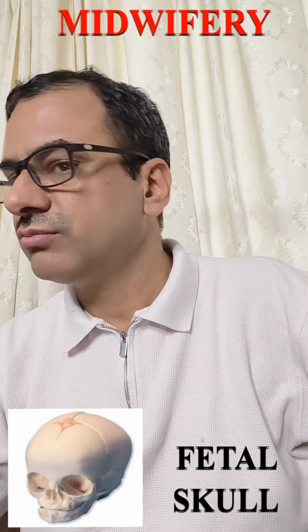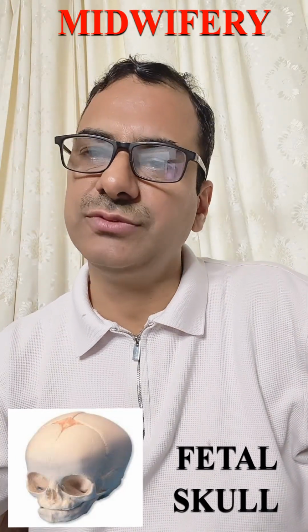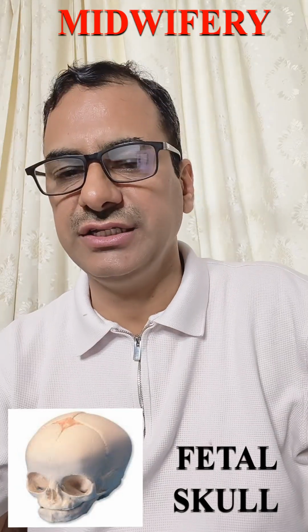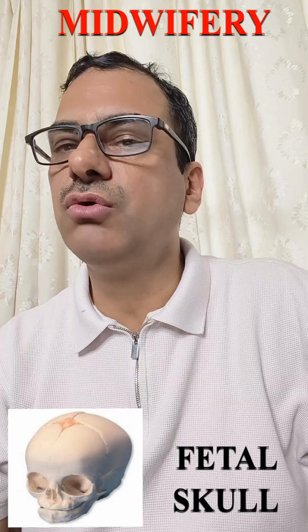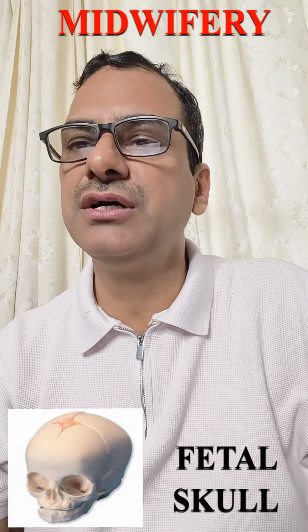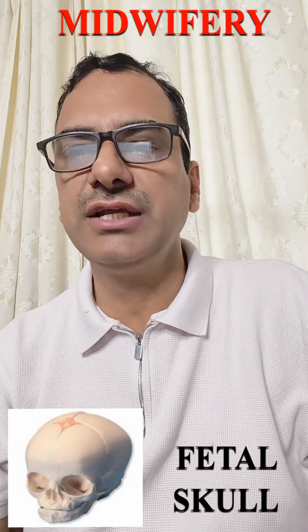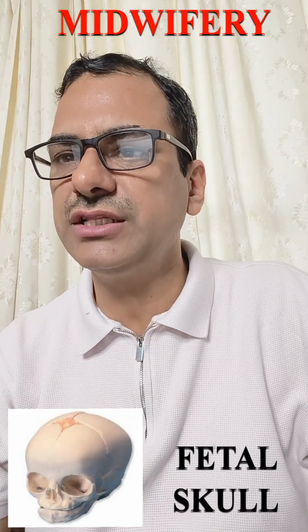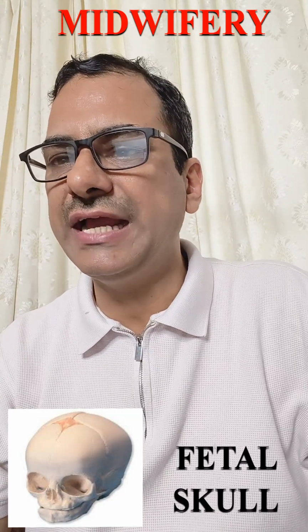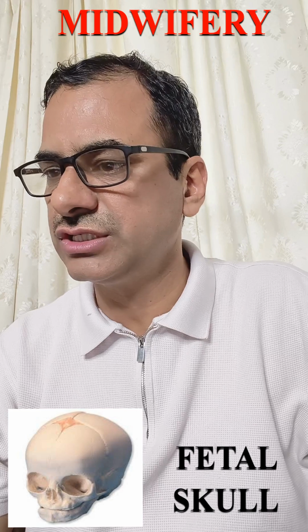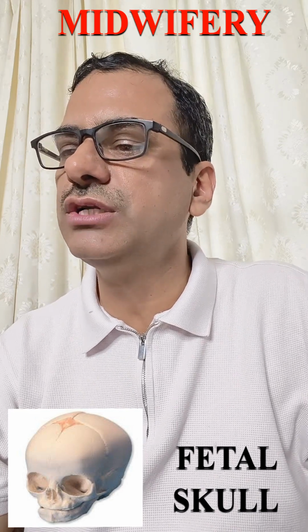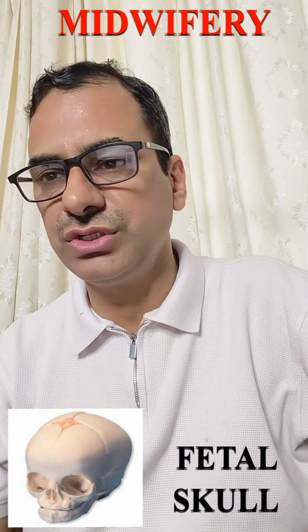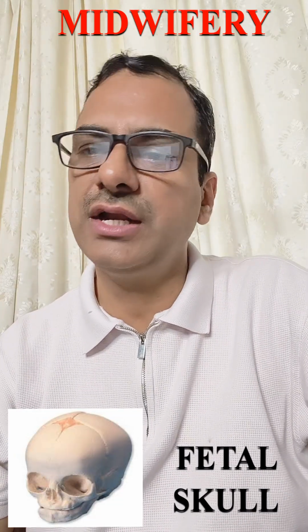Then there are two fontanelles, one posterior and one anterior. So this is the posterior fontanelle. The posterior fontanelle is also known as lambda because it is shaped like the Greek letter lambda. It is situated at the junction of lambdoidal and sagittal sutures. So this is the sagittal suture, this is the lambdoidal suture, and at the meeting point there will be the posterior fontanelle, or lambda.